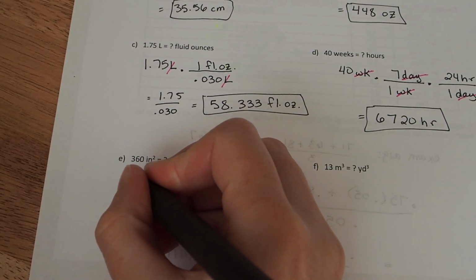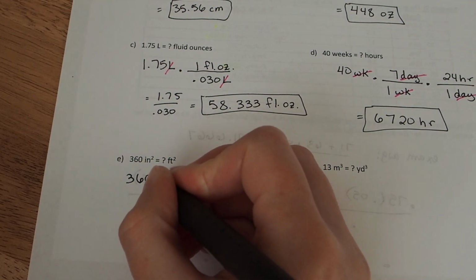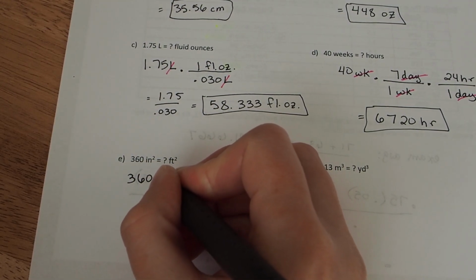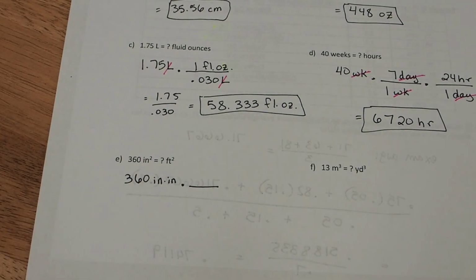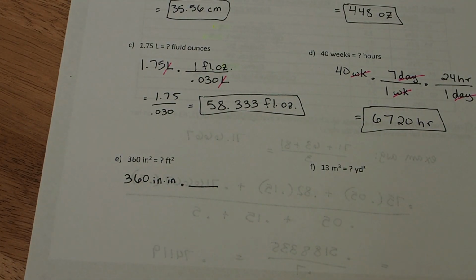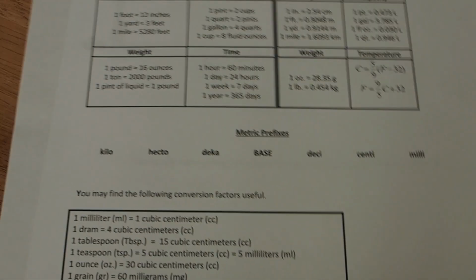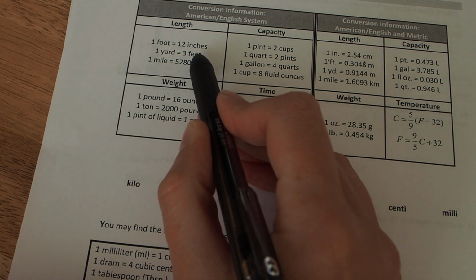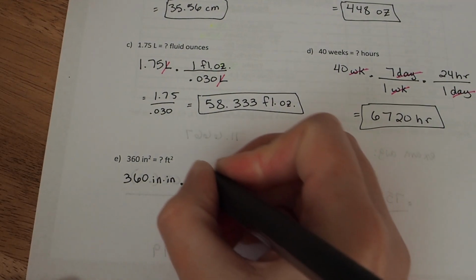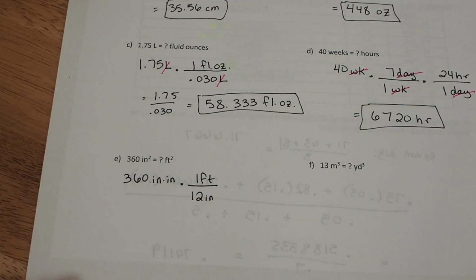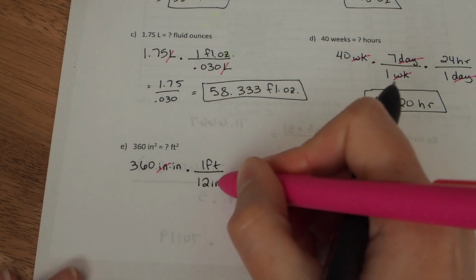So the first thing to note is that anytime you have a square unit, when you square something, you multiply it by itself. So that means inches times inches. So inches there twice, and so I'm going to have to use the conversion fact between inches and feet twice to get rid of each of those inch units. So I know that 1 foot is 12 inches. So I can put 12 inches down here and 1 foot on the top. That's going to eliminate one of the inch units.